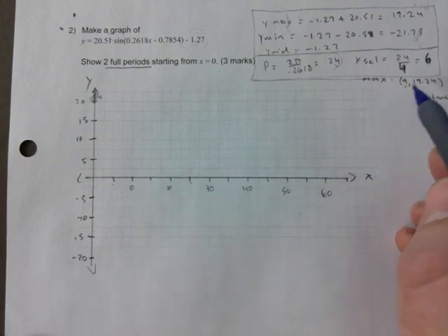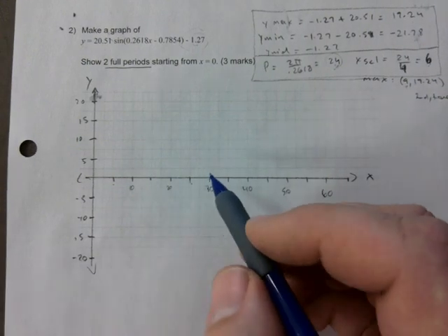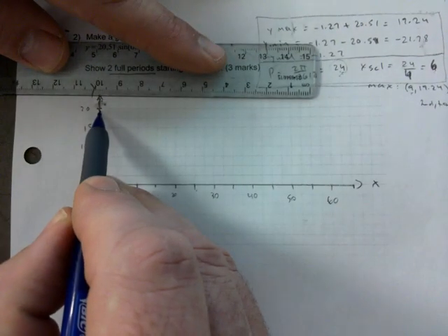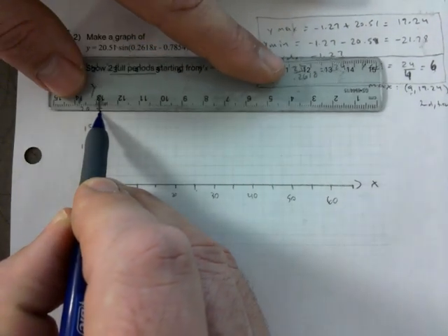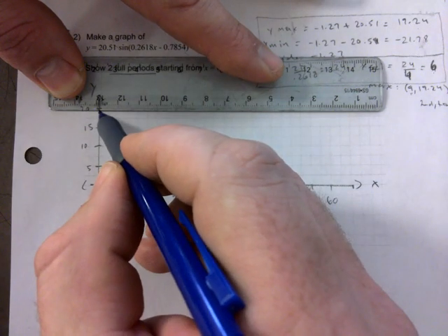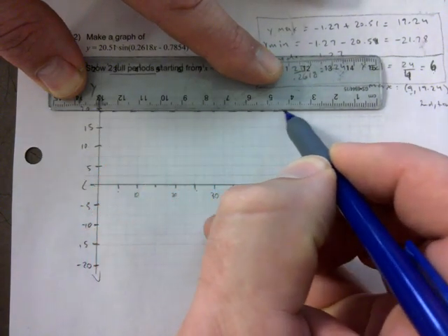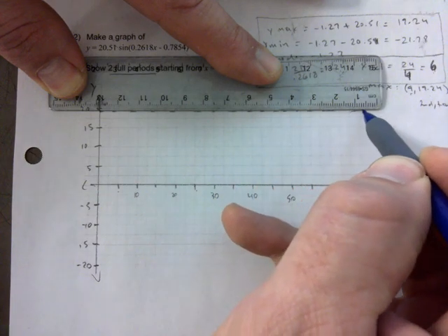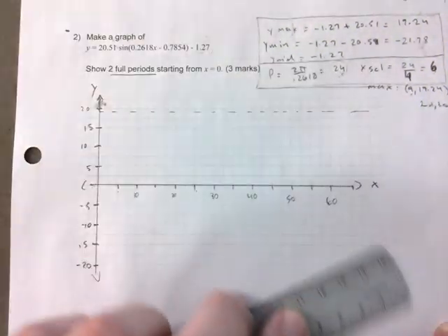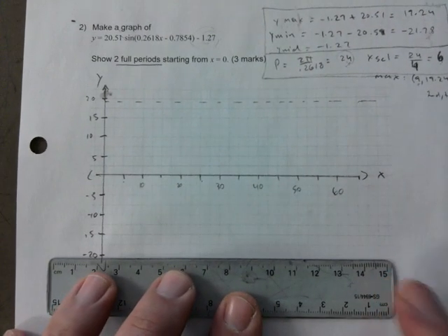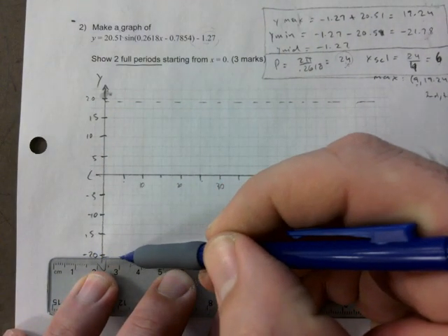So I'm going to plot the first point, 9 at the high point, and I'm going to go 19, 24 would be right about there. Okay, so you make that dashed line. I encourage you to do that because it helps you to realize where you're dumping, right? That's your highest point, and the lowest is -21 or something, so you just go below the 20 here.